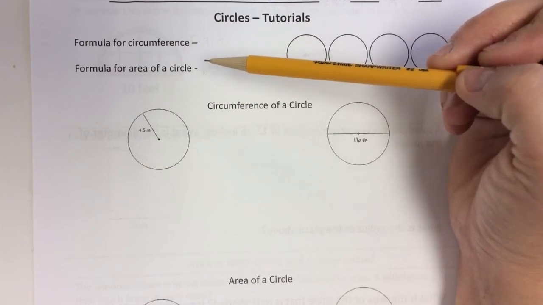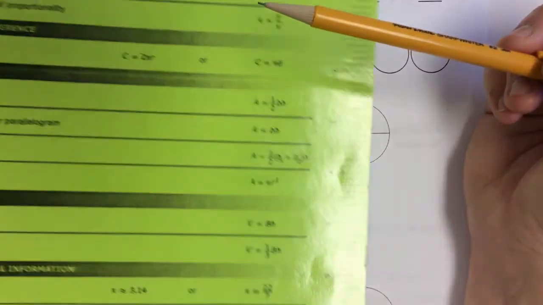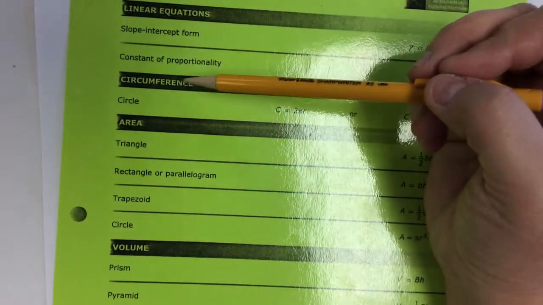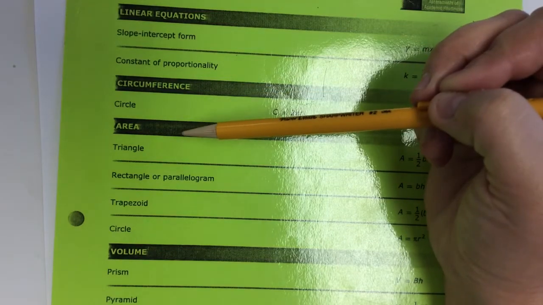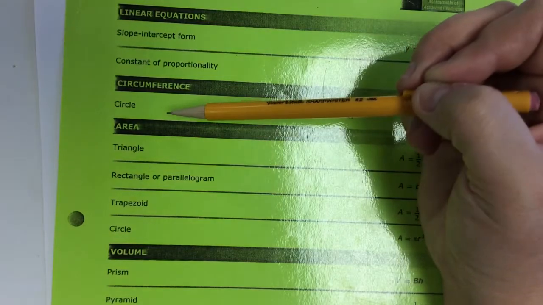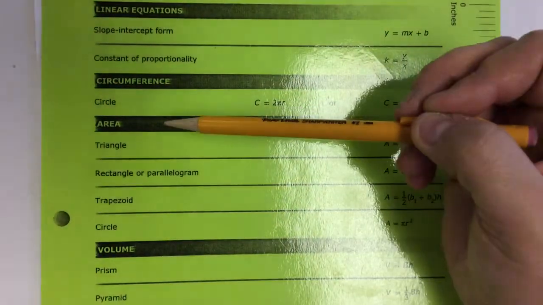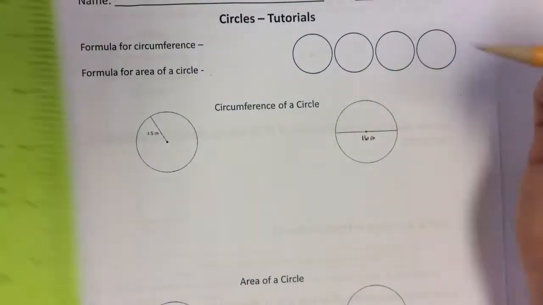Anytime there's a circle problem and it's asking you about circumference or area, we want to reference our 7th grade formula chart. And you'll notice on the formula side we have circumference in its own section and area in its own section. So they are two separate things. Circle is listed in both of them. Circumference is the distance around the circle, and to find it we're going to use this formula here, C equals pi d.